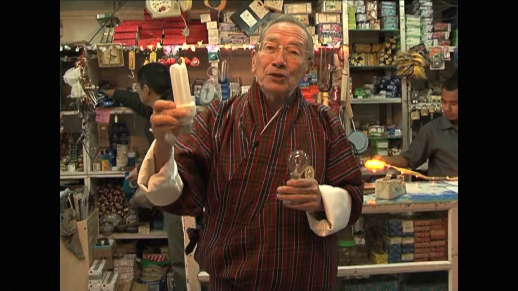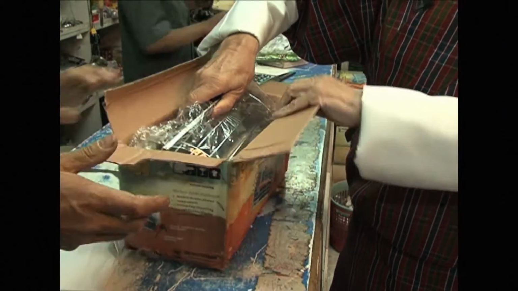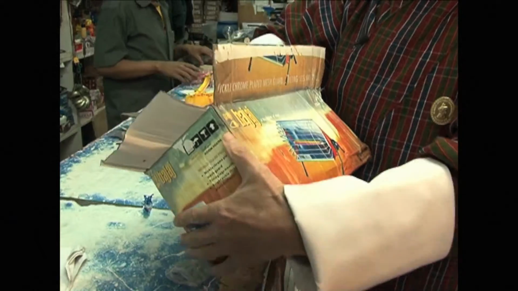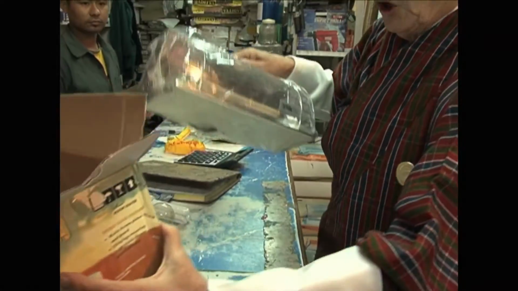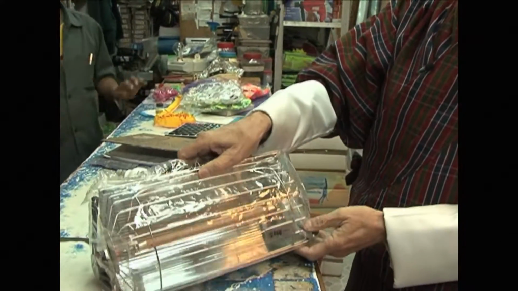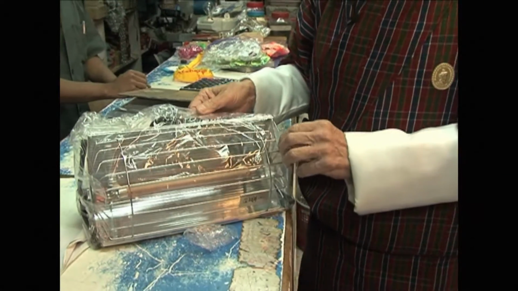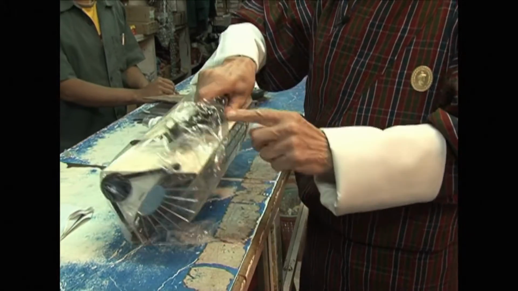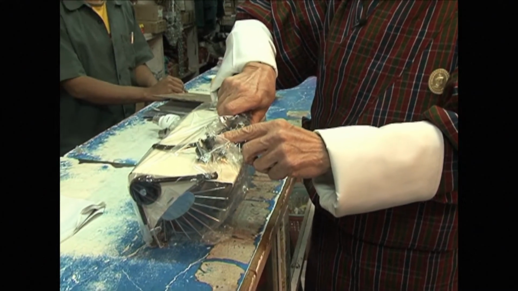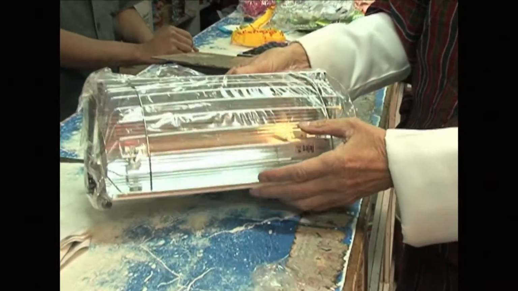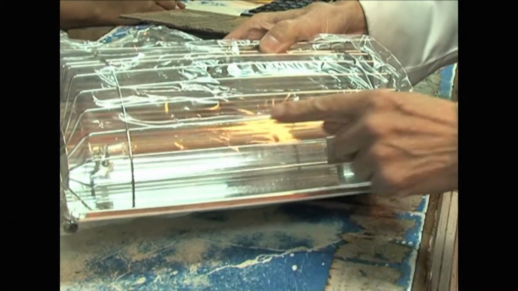We want bulbs to produce light. This is more efficient at producing light than this. Let's look at another energy converter that we'll find in a shop like this. An electrical heater. Now, this is called a radiant heater. Why? Because we feed electricity in, and this device converts the electricity into heat.